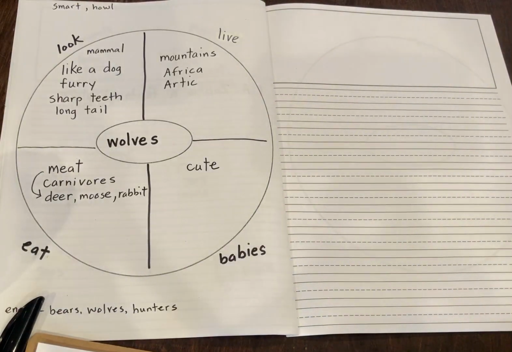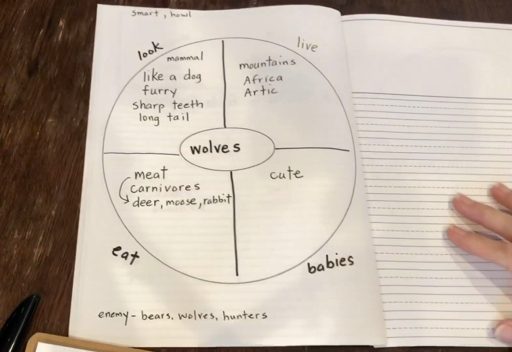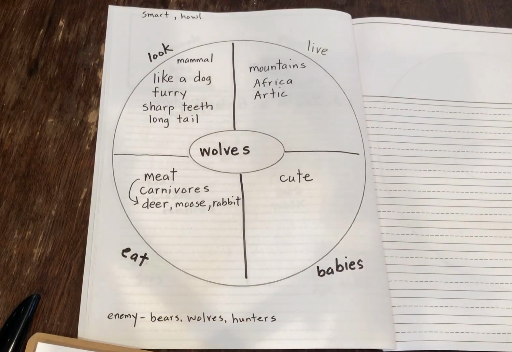It's time for writing. And this week we're going to write about wolves. So our informational topic is wolves. We're going to do one more together this week, and then next week you're going to get to choose your own animal to write about.